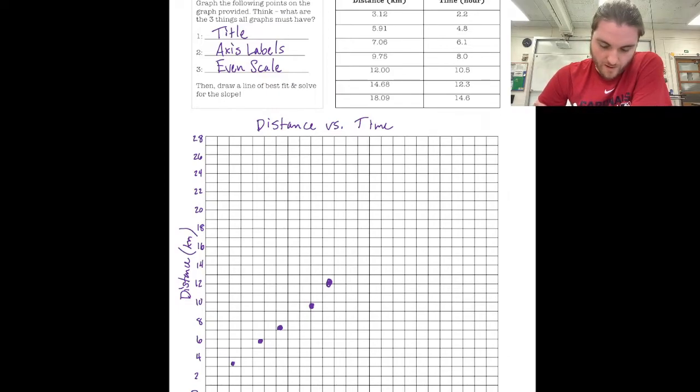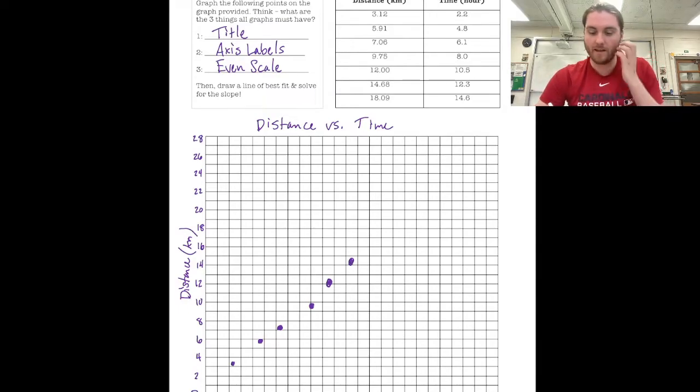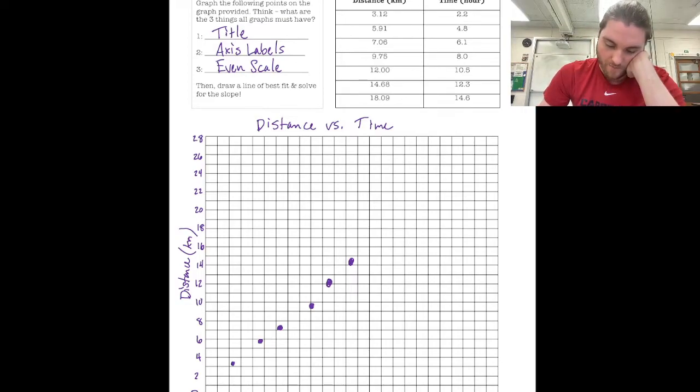12.3, 14.68, so 12.3, 14.68, I'll put there, and 14.6, and 18.09, which is basically just 18. So 14.6 and 18.09. It's about there.